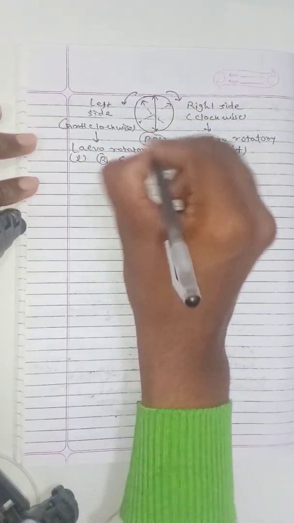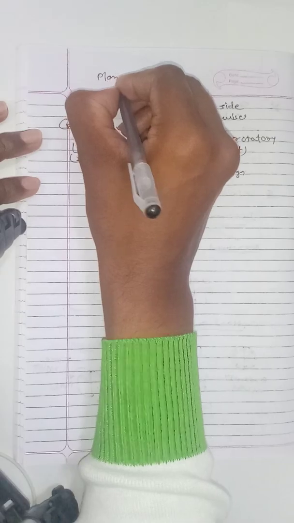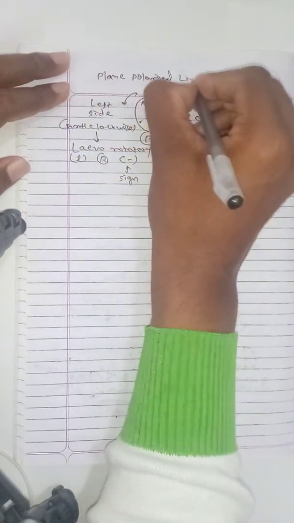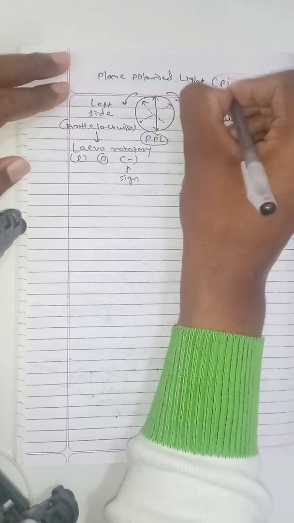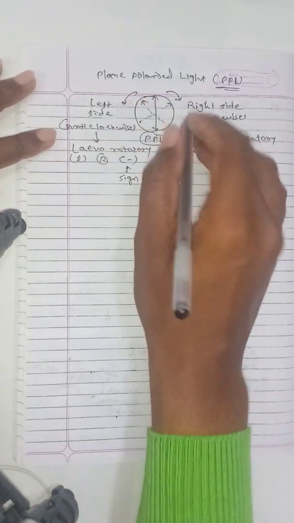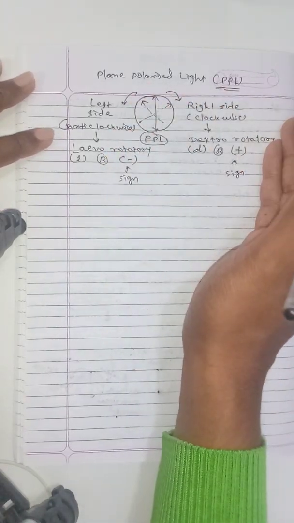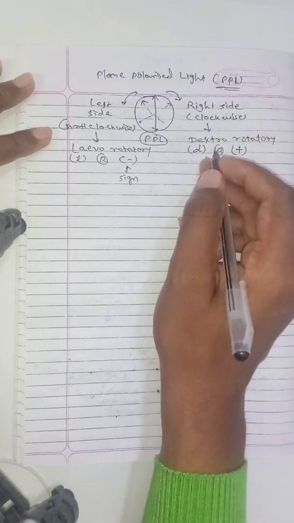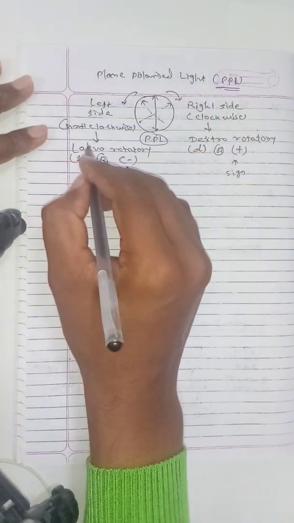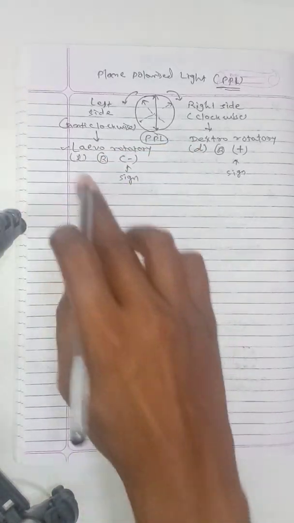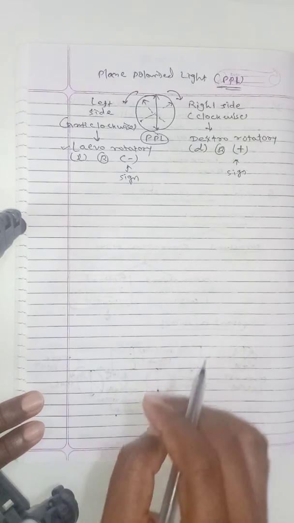If plane polarized light, PPL, is rotated to the right side or clockwise, it is said to be dextro-rotatory, or to the left-hand side, it is said to be levo-rotatory, indicated by negative sign.